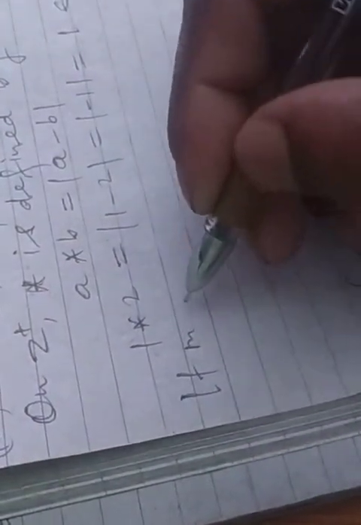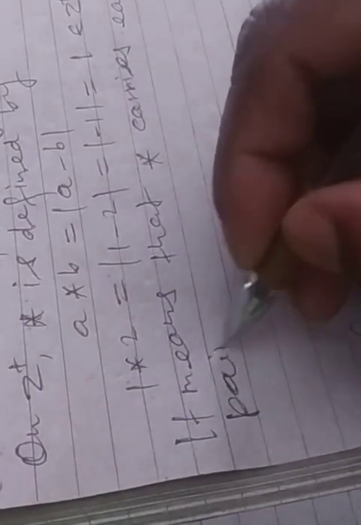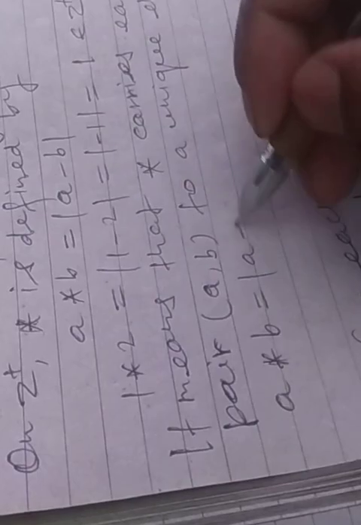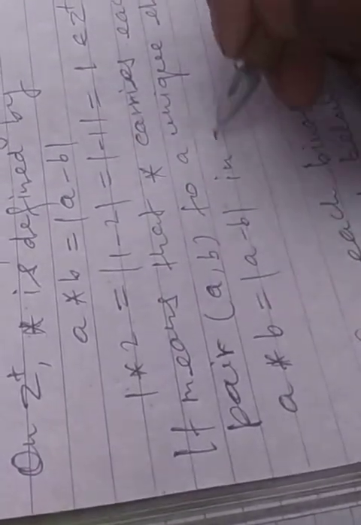It means that star carries each pair A comma B to a unique element A star B is equal to mod of A minus B in Z plus.